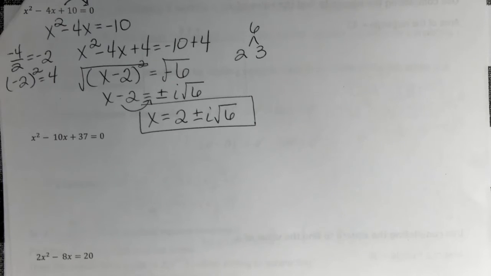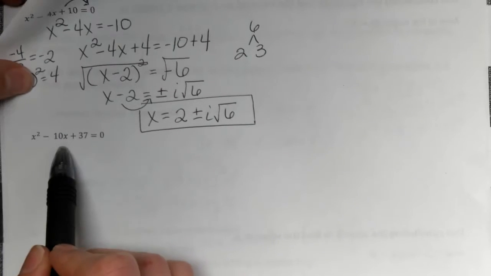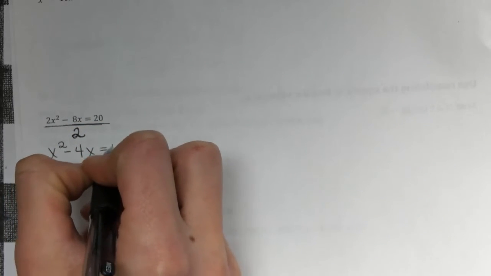Since y'all are good with the steps, we're going to skip this one. We're going to move on to 2x squared minus 8x equals 20. I've got a coefficient in front of x squared that I want to get rid of, so I'm going to divide all three terms by that coefficient. Whatever that ax squared is, you're going to divide by a. That gives me x squared minus 4x equals 10.